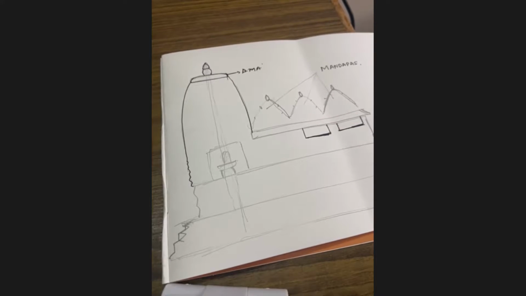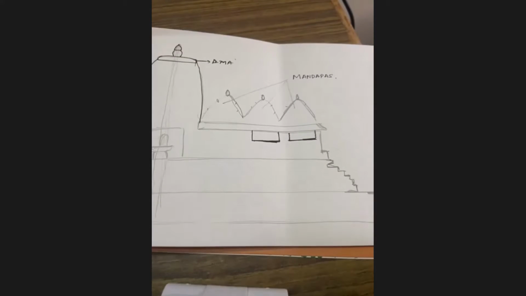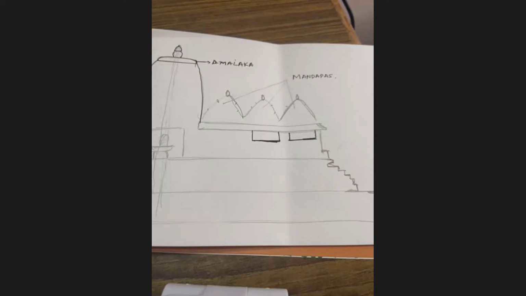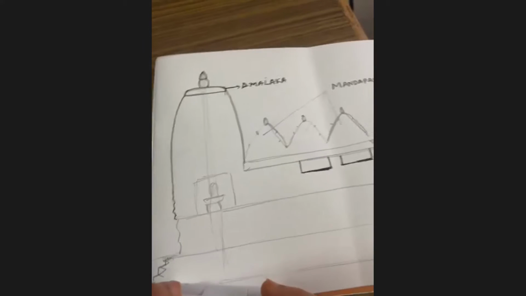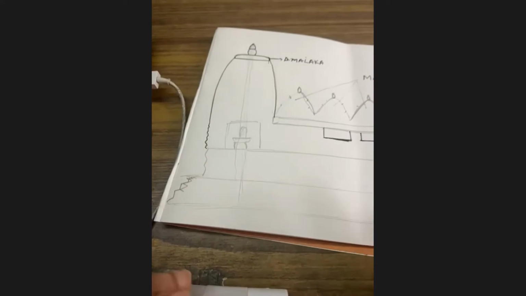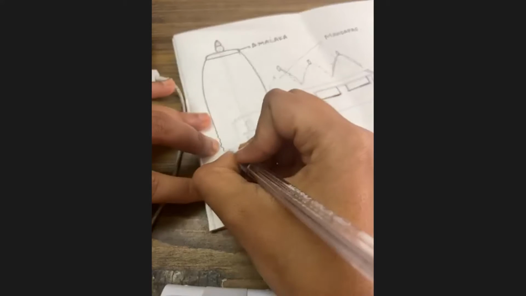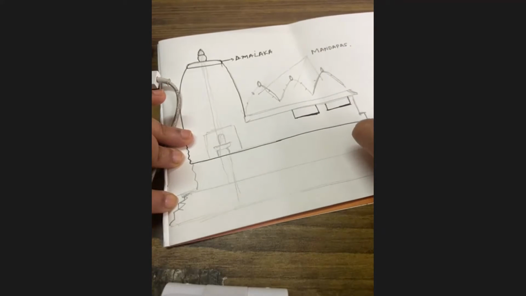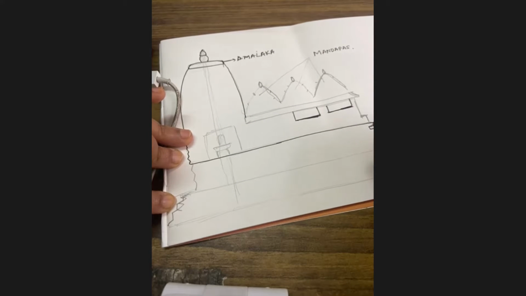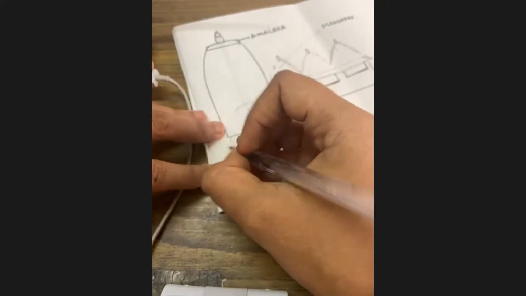Ma'am, can you show the whole picture? Wait, dear, wait. I'm just doing it, right? Ma'am, till what time is this session going to be? It's almost over, dear.